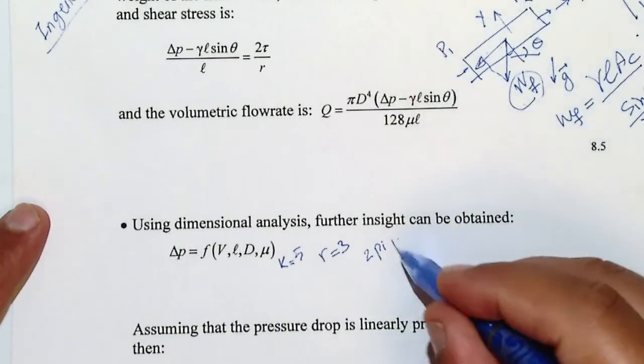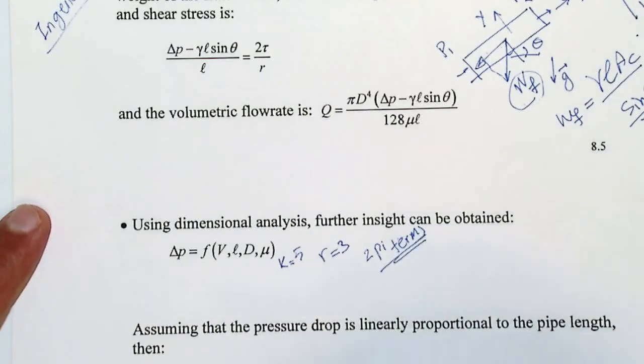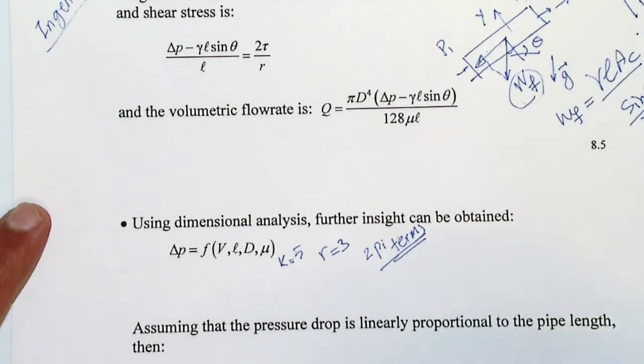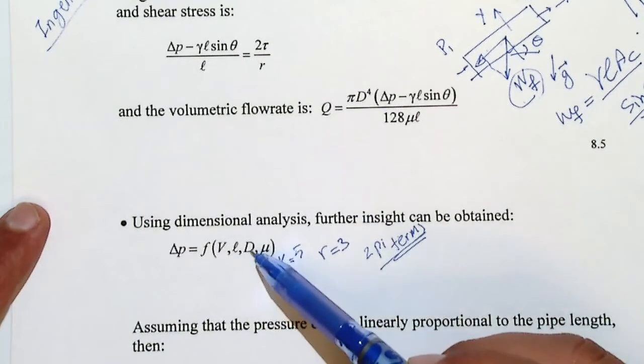If you do the dimensional analysis that we talked about in chapter 7, and define delta P as your dependent variable, and keep L or D, one of these two, out, L is better because D is going to be your characteristic length.